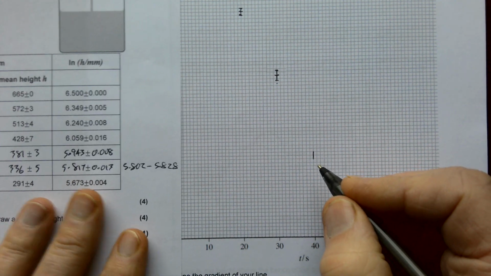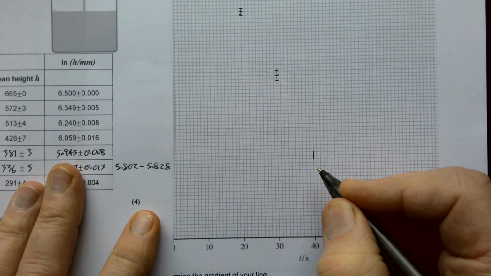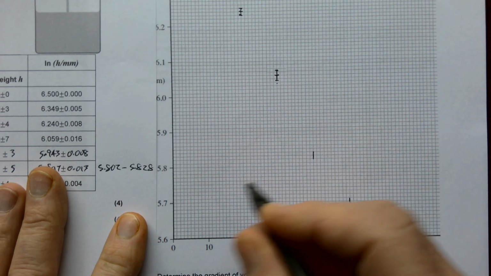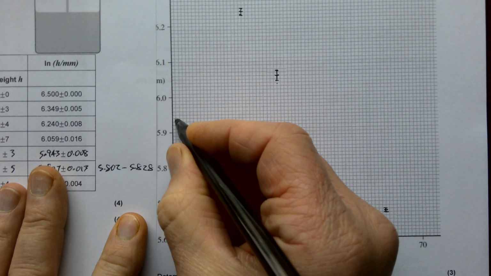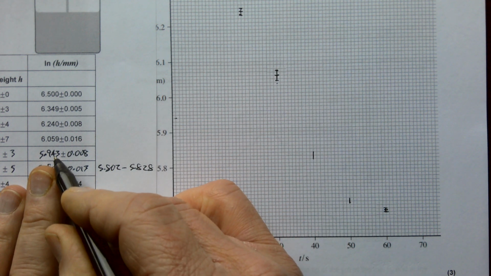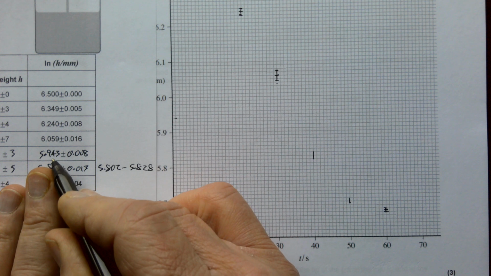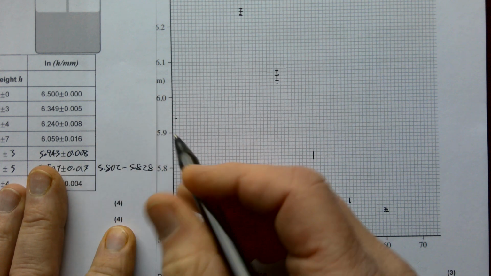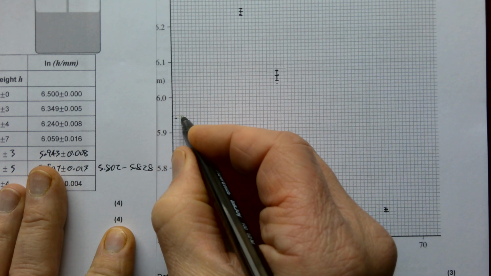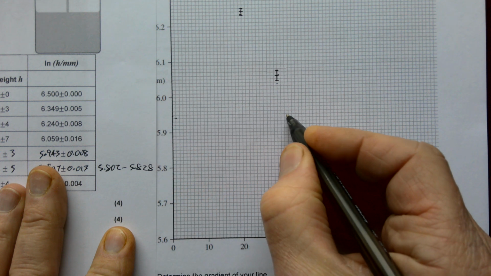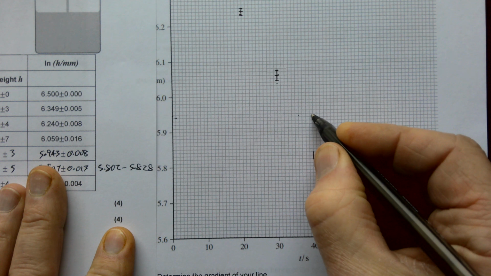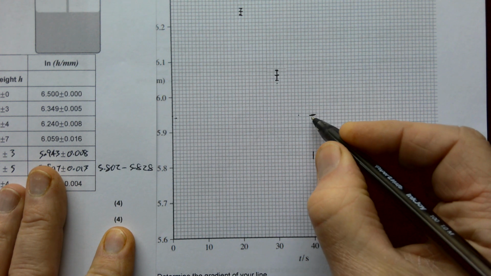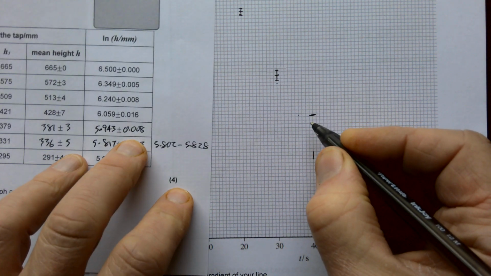Then we're going to go for 5.943. So 5.9, 1, 2, 3, 4, and a half. So it's actually going to be nearer the halfway mark. So again, I'm going to go there, going to go across, and you are trying to get the right line. There we go. So there's your midpoint, and then you're going to go up.